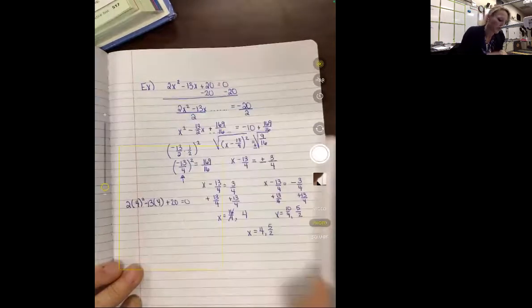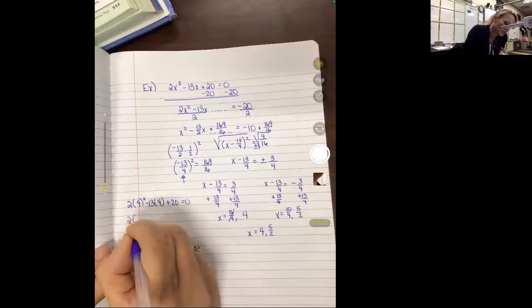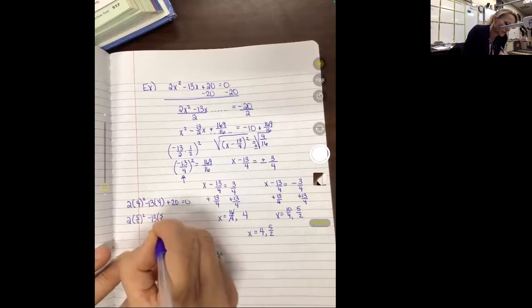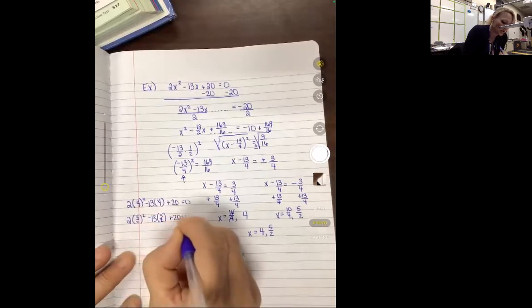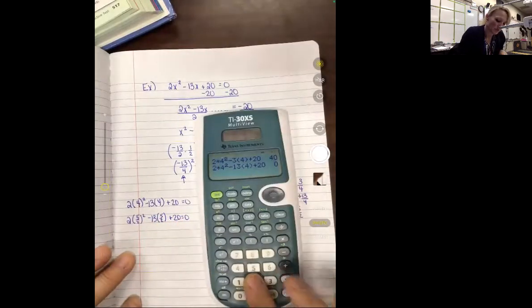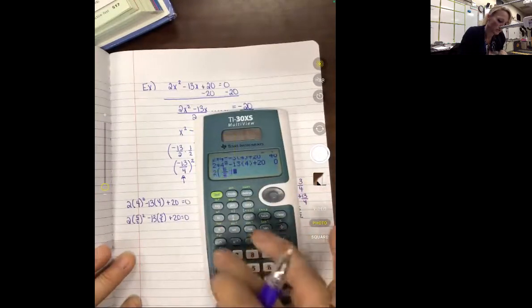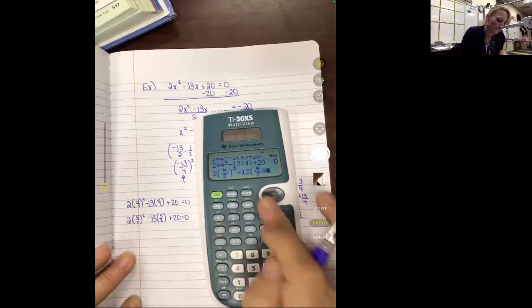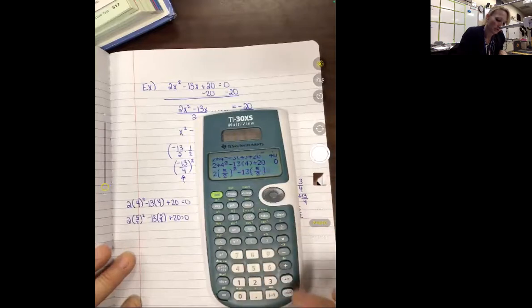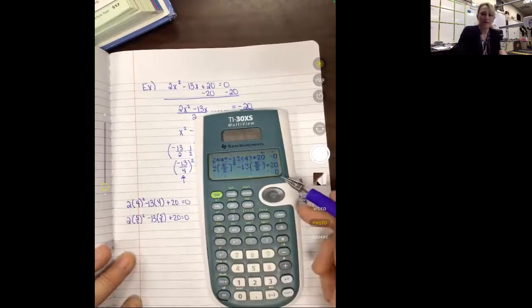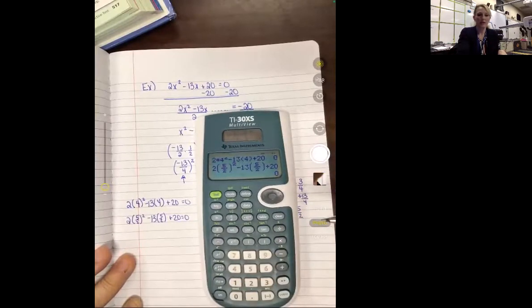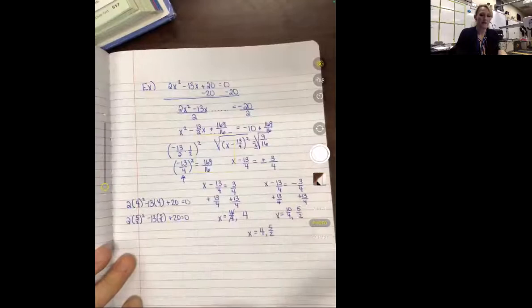So I know that one's good. My second one then is 2 times 5 over 2 squared minus 13 times 5 over 2 plus 20, which should also equal 0. So again, 2 times 5 over 2, parentheses squared, minus 13 times 5 over 2 plus 20 should also give me 0. And it does. That way I know that my answers are right. If I got anything other than 0 right here, I would know that my answers are wrong and I need to go back and do something differently.